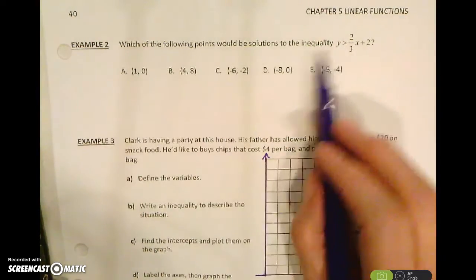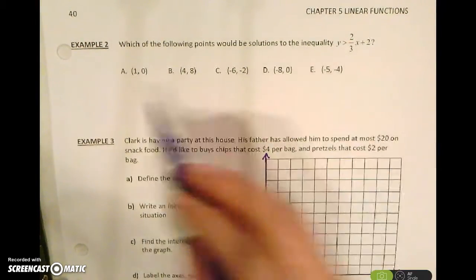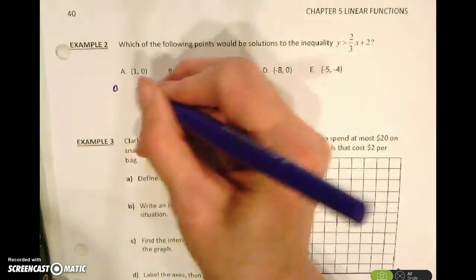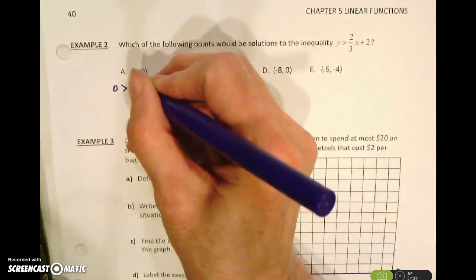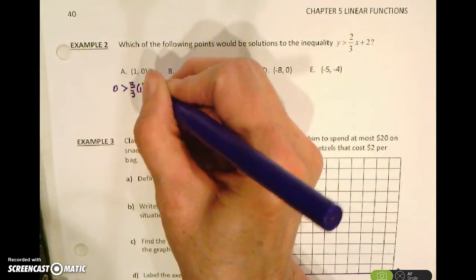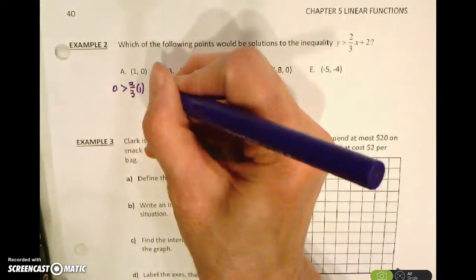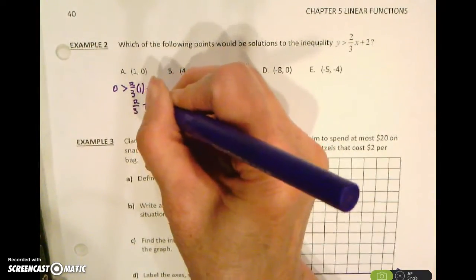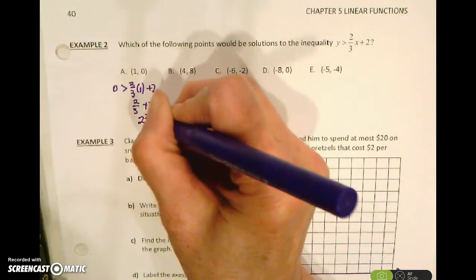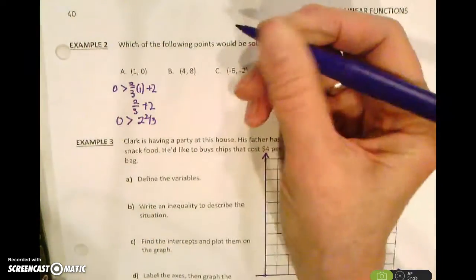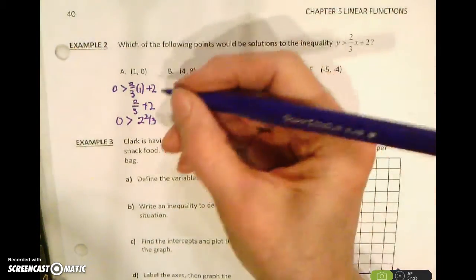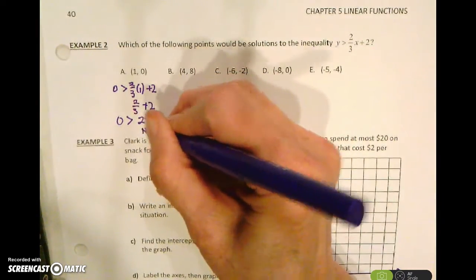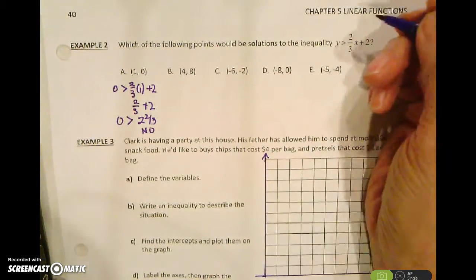So I would put my 1 in for my x, and my 0 is going to go in for y. So I will have 0 is greater than 2/3 times 1, put my 1 in, plus 2. So that's going to be 2/3 plus 2, so 2 2/3. Is 0 greater than 2 2/3? And the answer is no. So (1, 0) is not a solution.